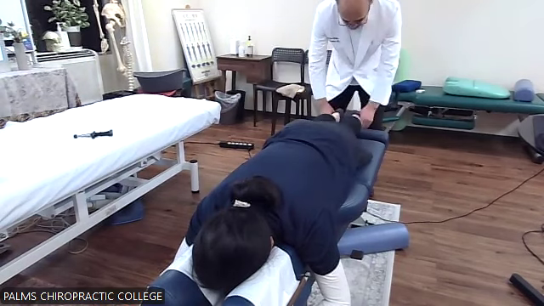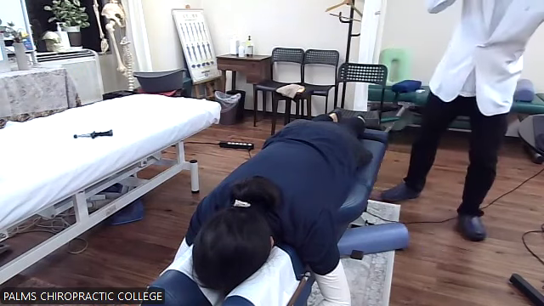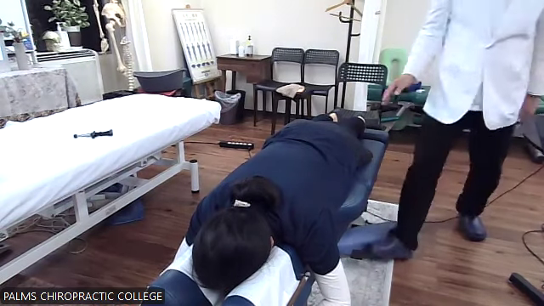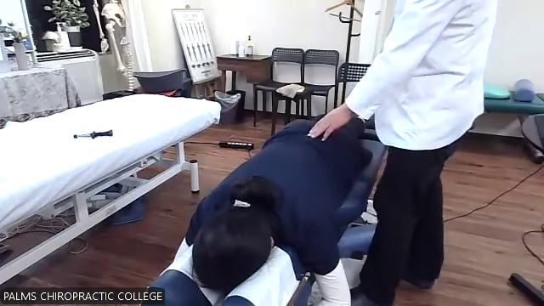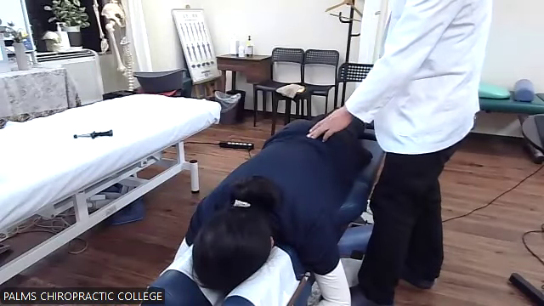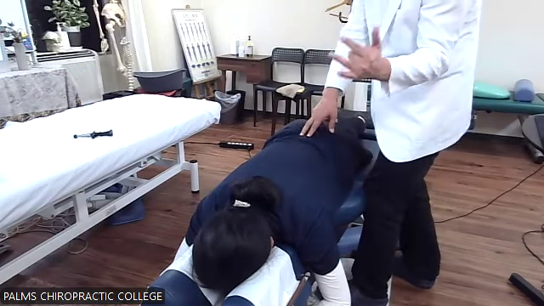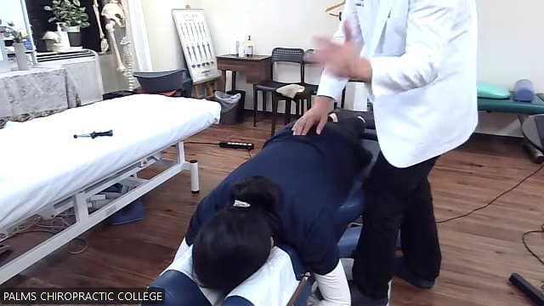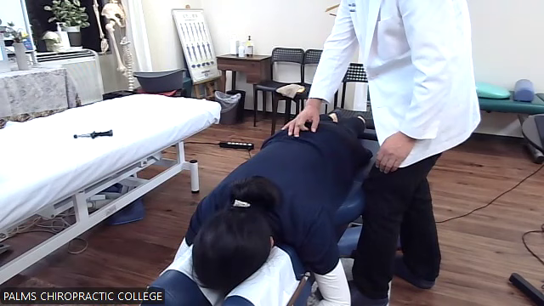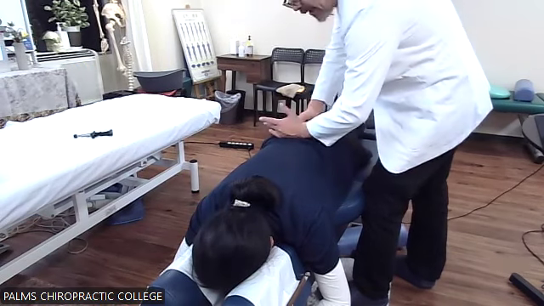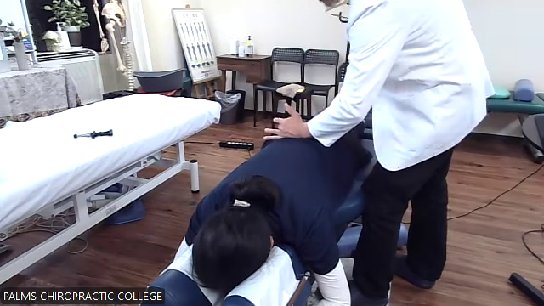Okay, so the right leg is long now, or I could be standing on this side and doing the Thompson translation adjustment. So I will be using my superior pisiform. I'm going to pull the tissue slack from right to left and contact on the right side of the spinous process with my cephalad knife edge of my pisiform.